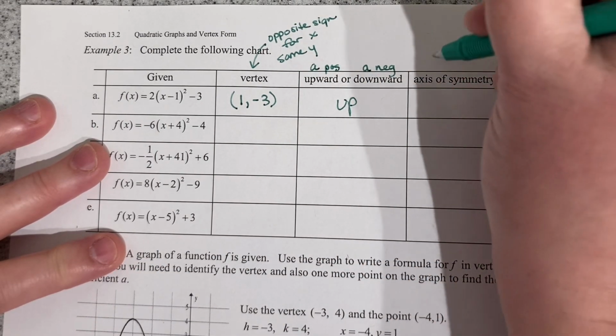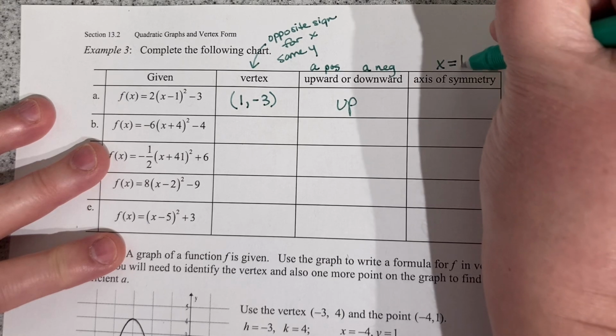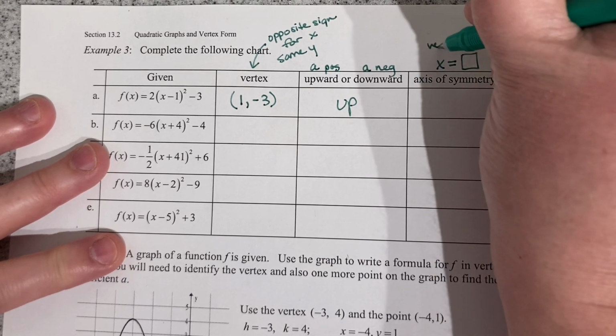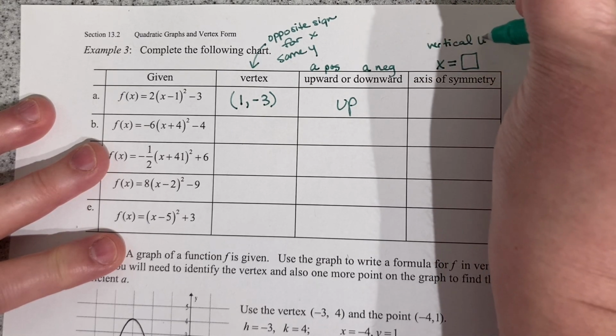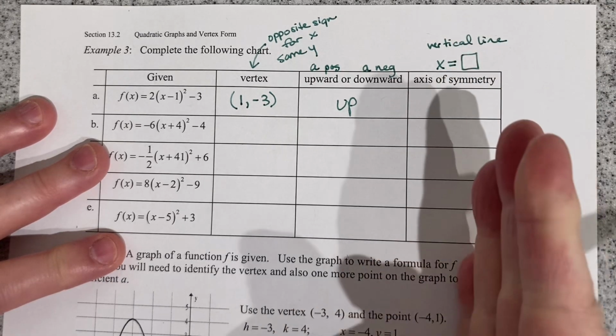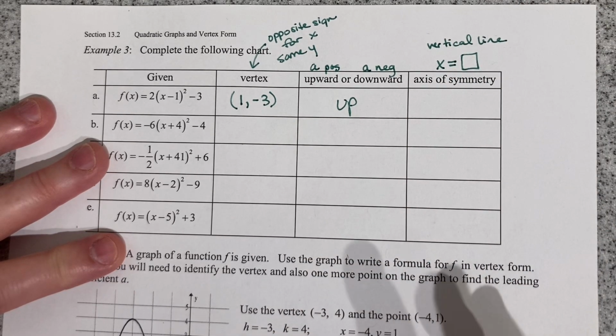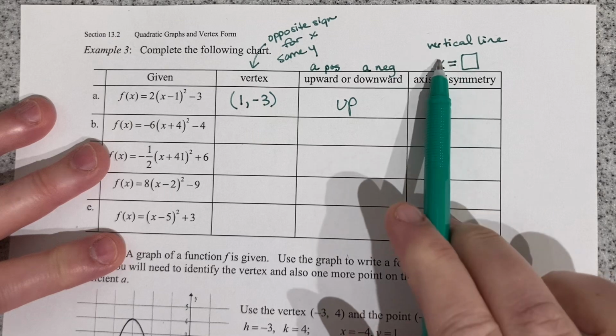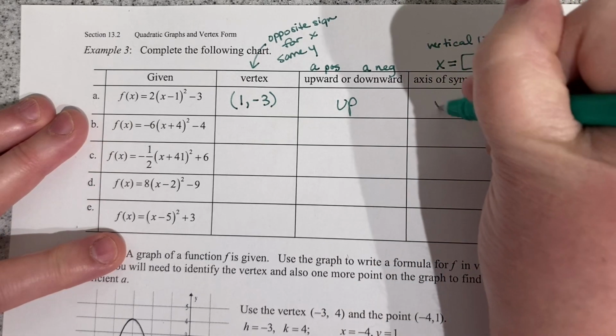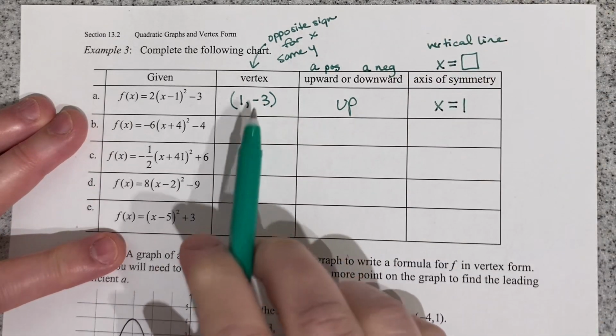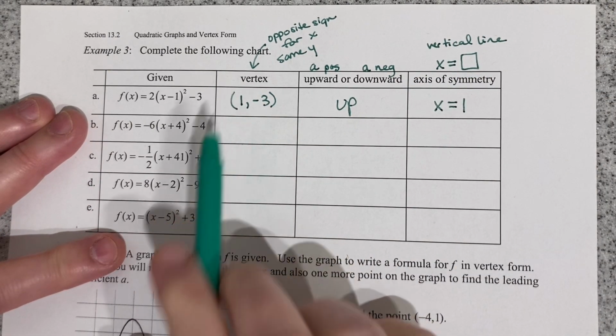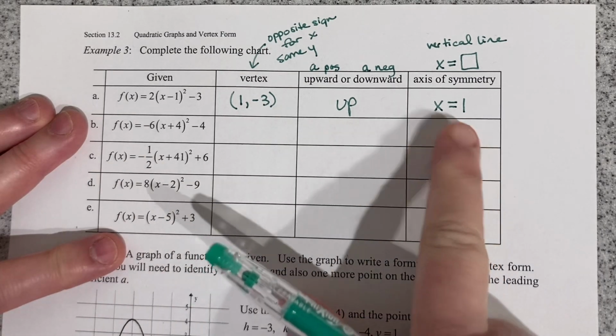The axis of symmetry is always x equals a number because it makes a vertical line. Vertical lines are always x equals a number. It is not just a number though, it has to be x equals. So in this case, it's x equals whatever the x value is from the vertex, because the vertex is what's in the middle of our graph.